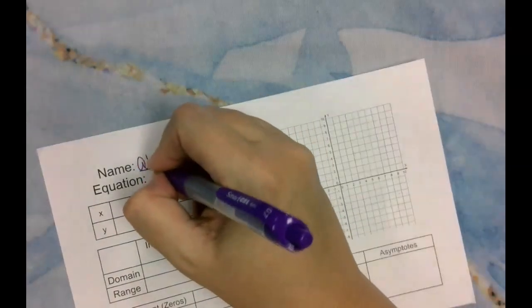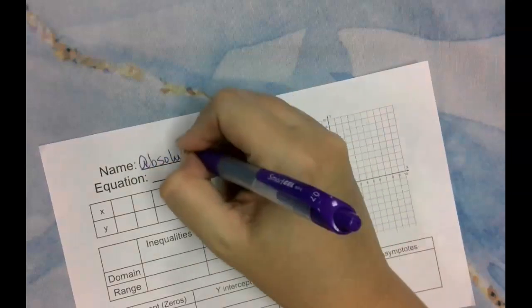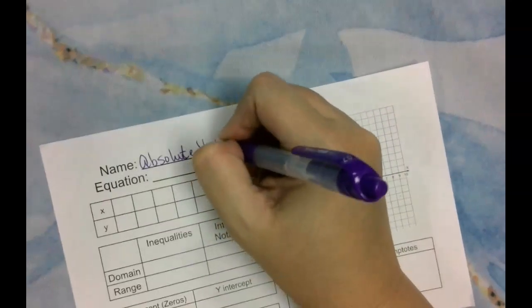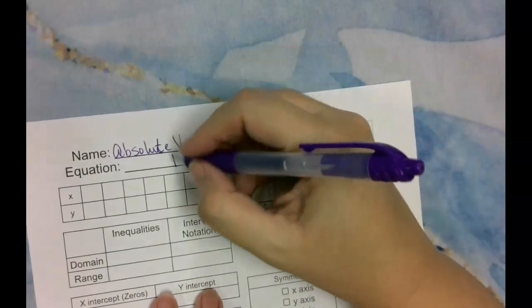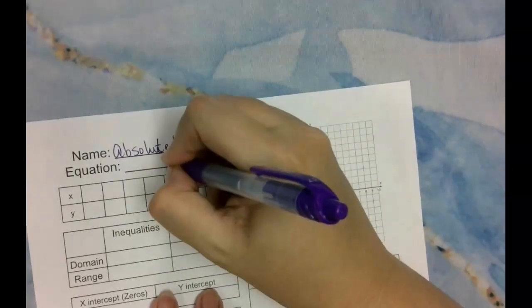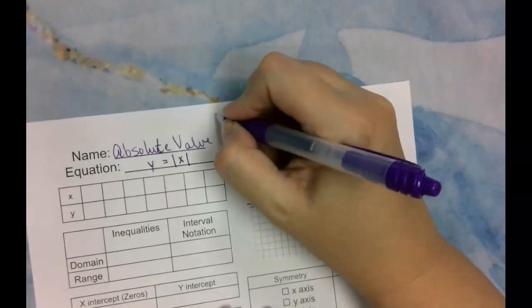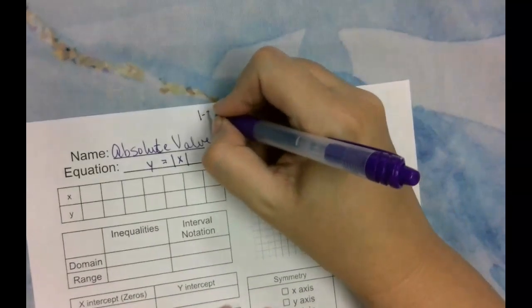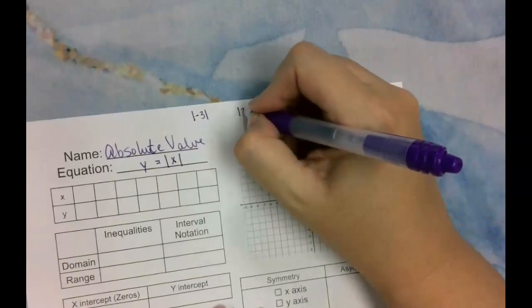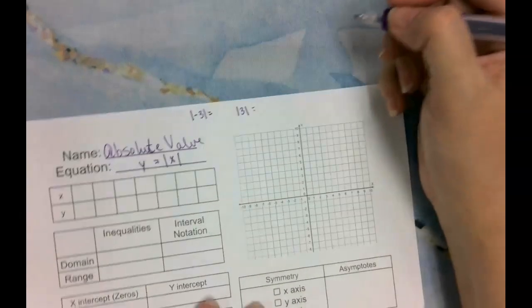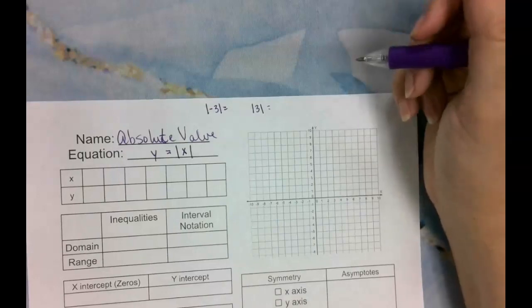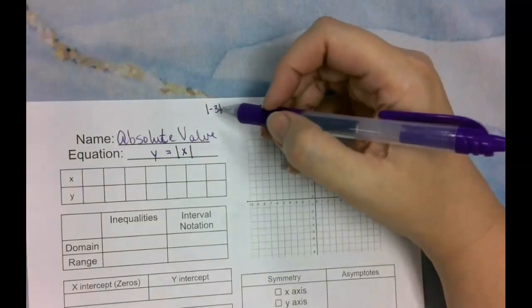Then the next one we're going to do today is absolute value. And you kind of know already that if you put absolute value, there's straight lines like this. And let's just, right here at the top of our page, let's just think for a second. The absolute value of -3 and the absolute value of 3. What does that mean? We have to remember back what that means. Well, it means that I take how far is -3 from 0 on a number line.